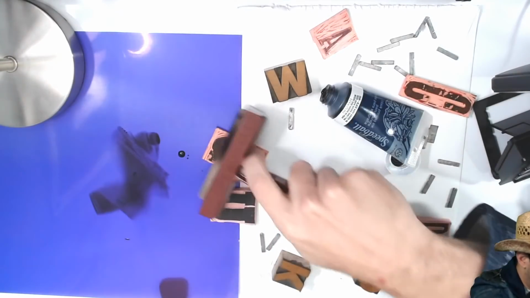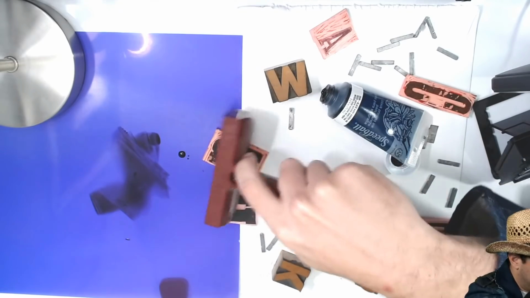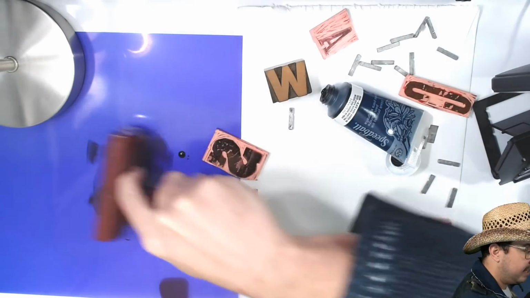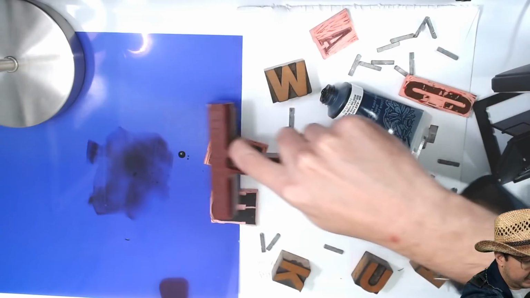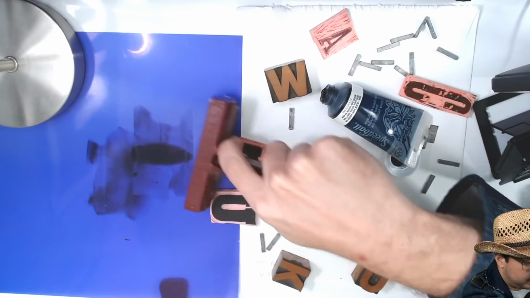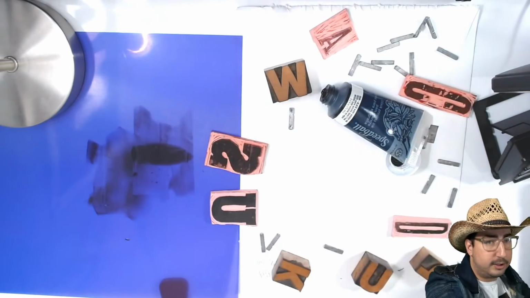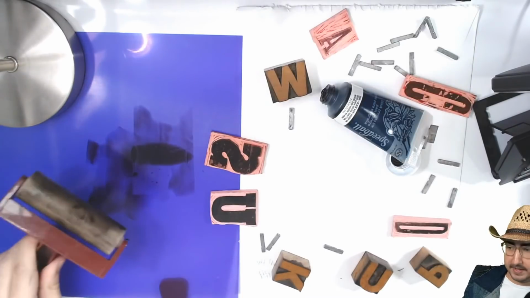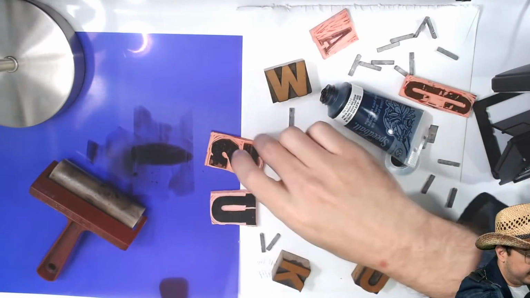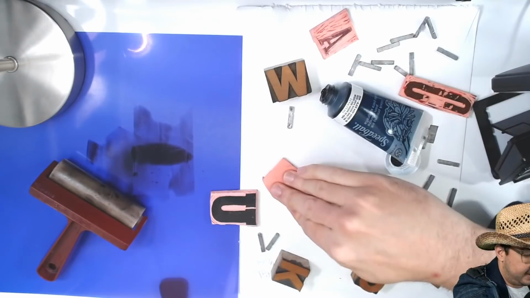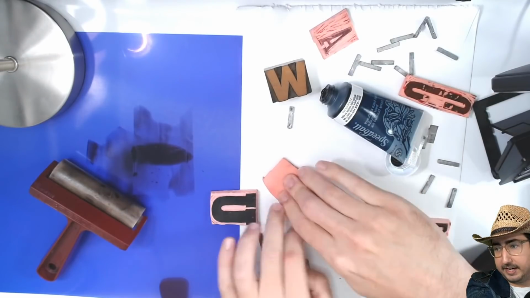Now what I want to do is I'm going to roll this ink onto this pad here. Now if you think about it, this is exactly what we're doing in Illustrator, right? This would be almost like a fill in Illustrator. We're filling with a color. And once we have that fill on there, we're simply going to push that down on the paper. We'll push really hard right here.